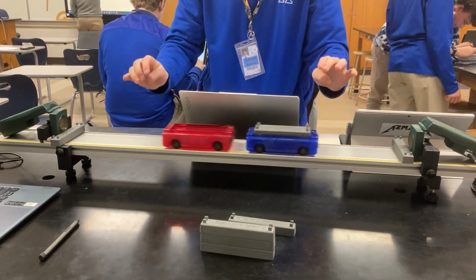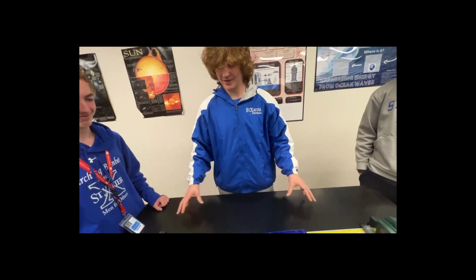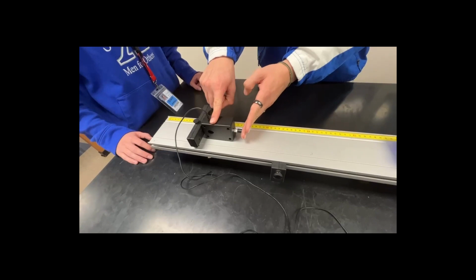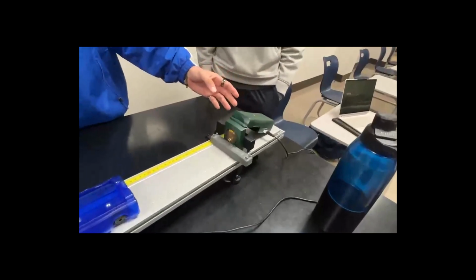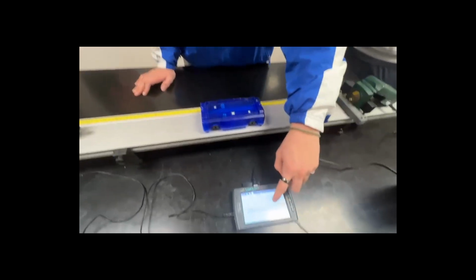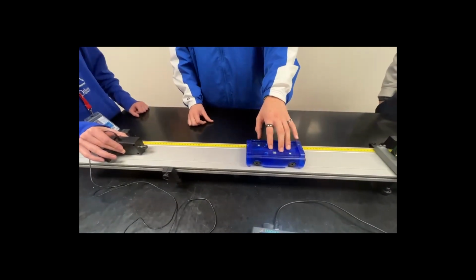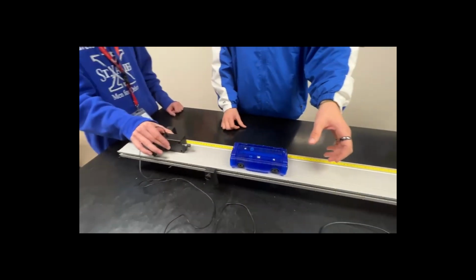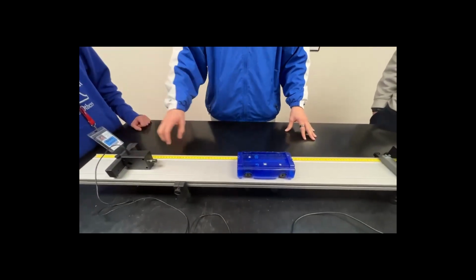So here we have a pretty similar setup, except we have a force probe on this side that will measure the amount of force pushed on this little prong right there. On the opposite side, we have our motion detector, which will detect how fast this cart is moving. They're both plugged into the same LabQuest right here, so we get the data at the same time. And for our experiment, we will be pushing this car at different speeds and with different weights into the force probe and measuring the force inputted onto this device.